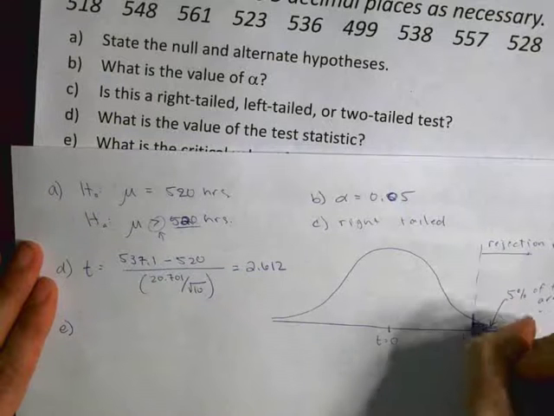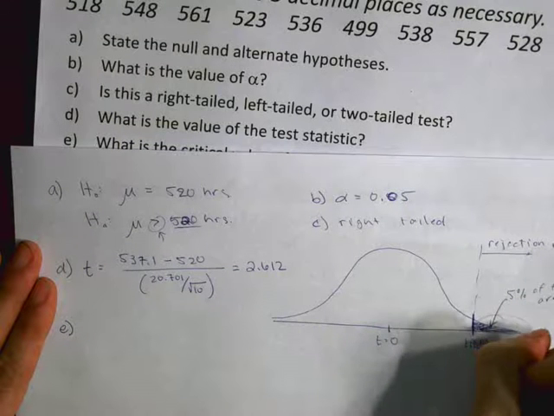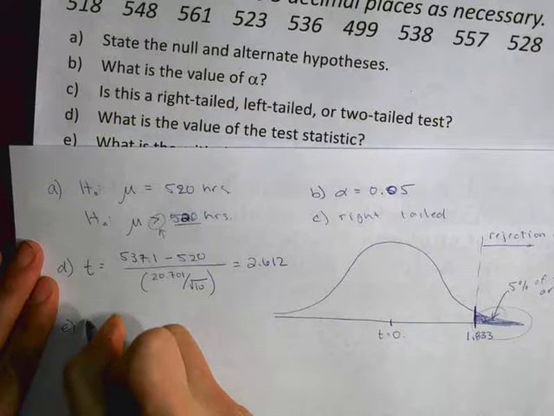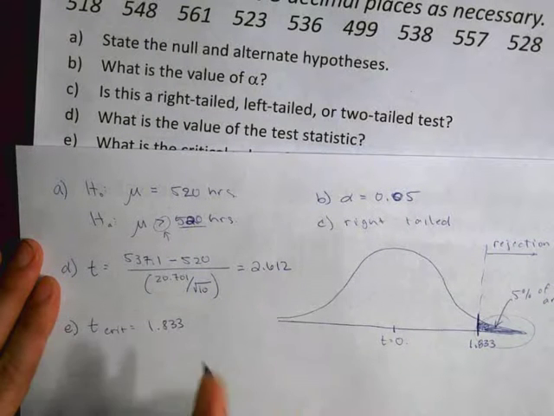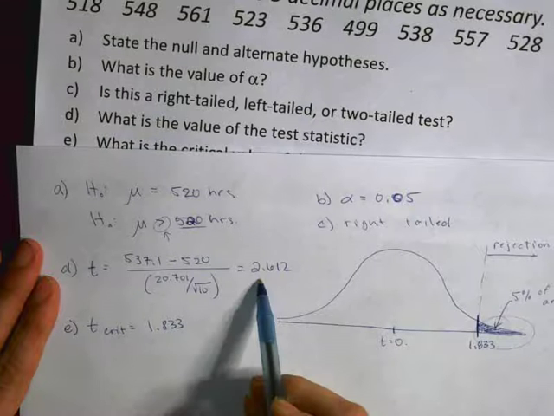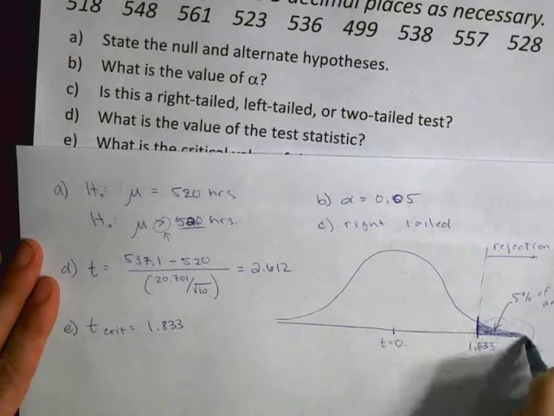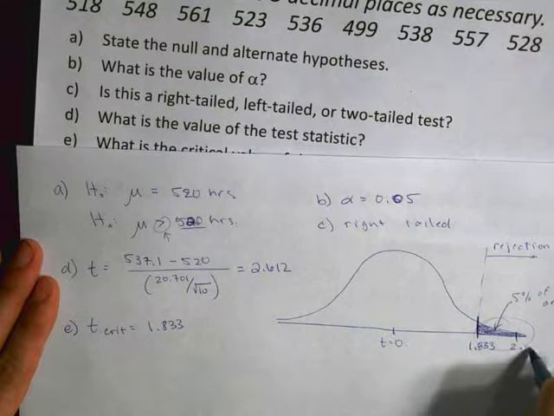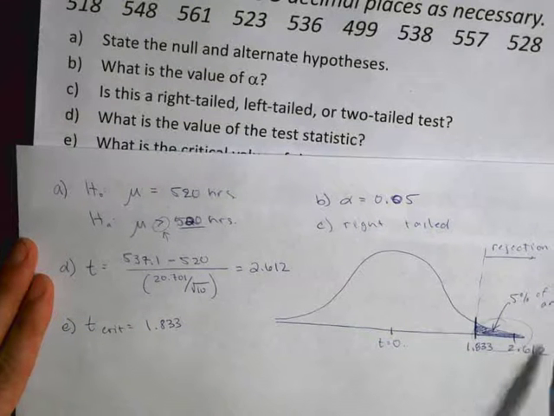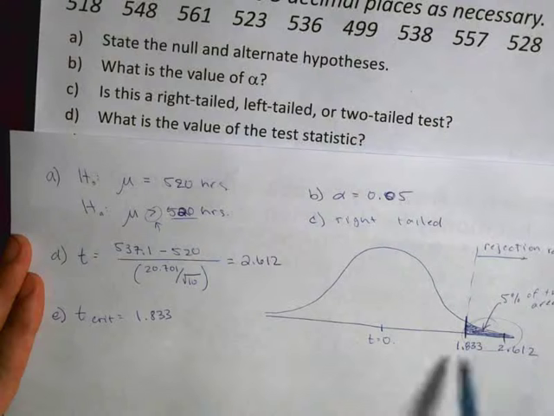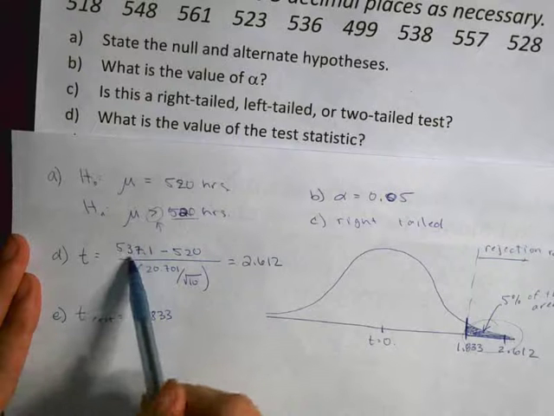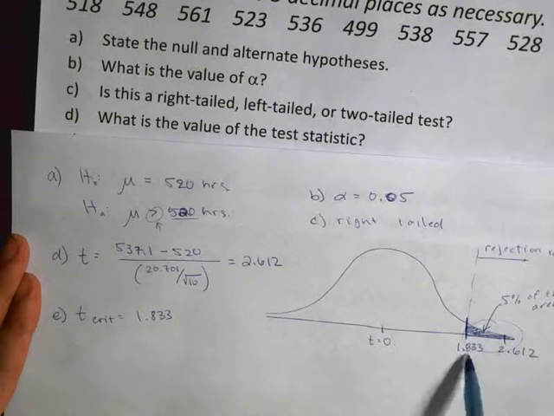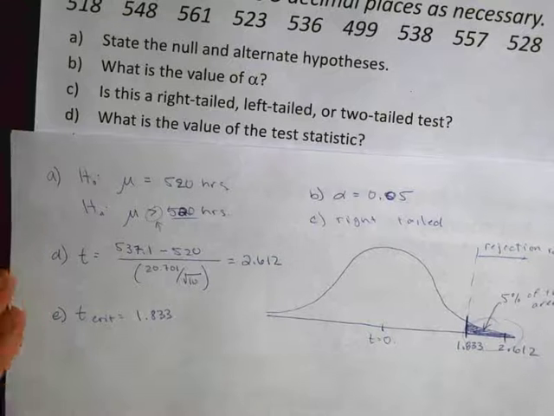So 1.833 is right here, 1.833. So t-crit is this, and the actual value of my test statistic is 2.6, which will be to the right of that, so it'll be somewhere over here. And so I will be allowed to reject my null hypothesis, because this test statistic, which is the number that corresponds to our mean of 537, is to the right of the critical value.